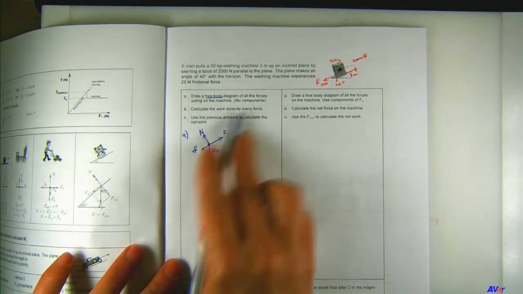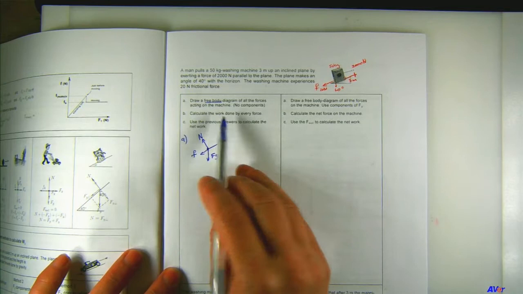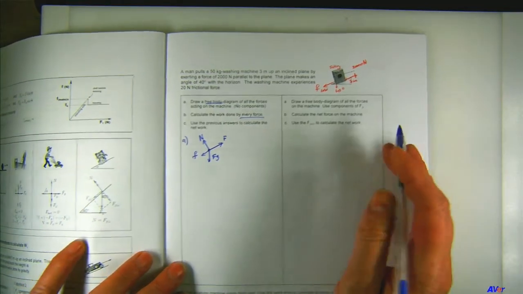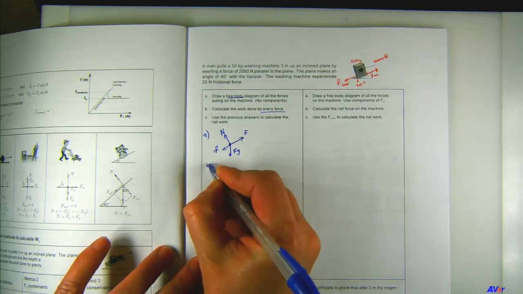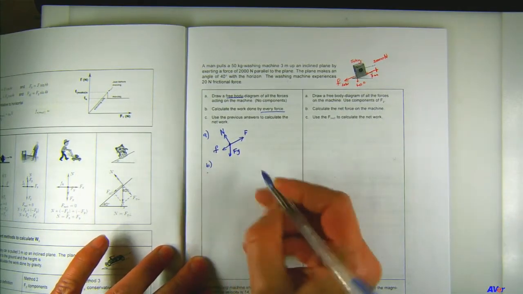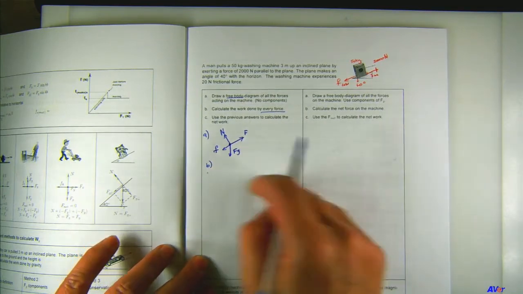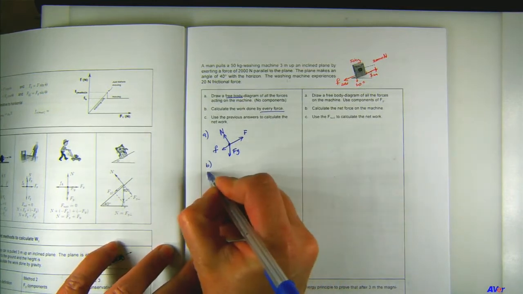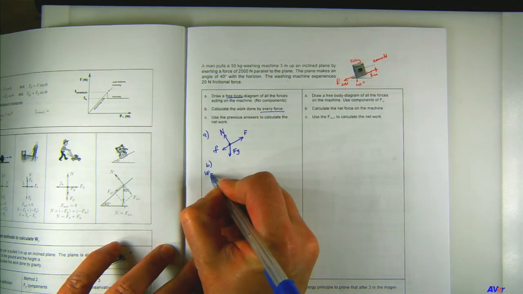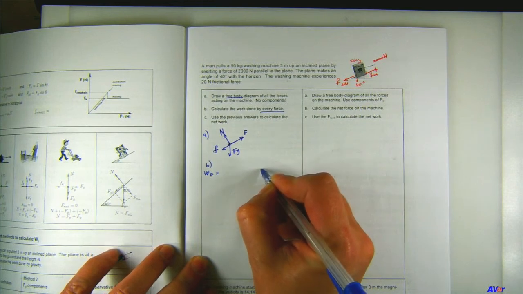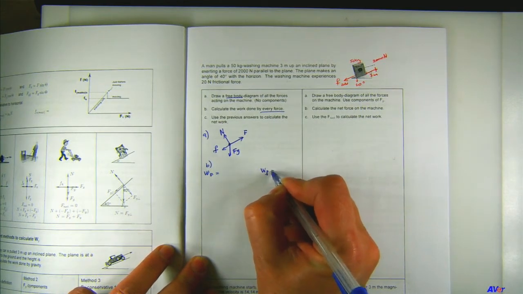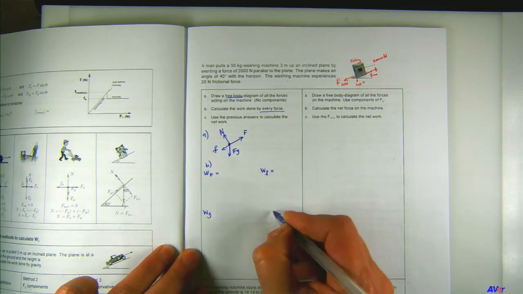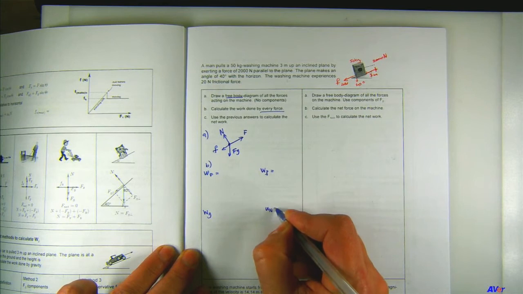I asked you to draw the diagram. Now number B, calculate the work done by every single force. So we have to take them separately. So let's start. And if you are working small, you can work here. Otherwise, you'll have to work on a separate page. So if you work small, you can work out the work done by friction. You can get the work done by the applied force, the work done by friction, the work done by gravity, and also the work done by the normal force.